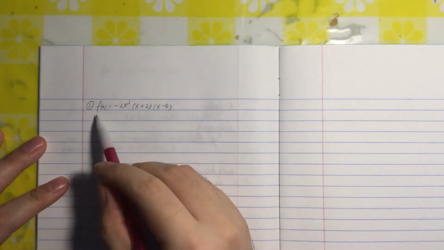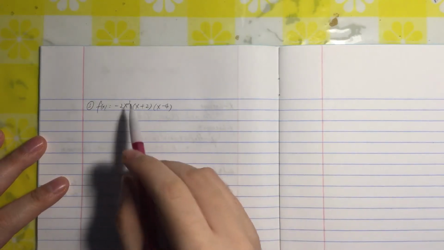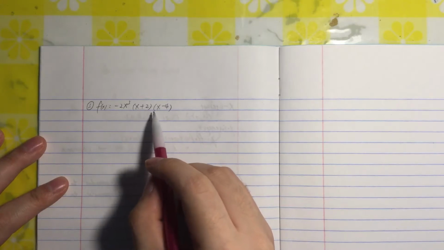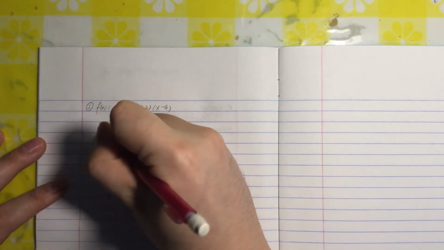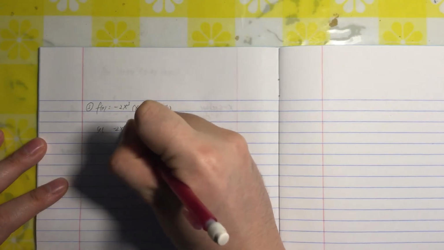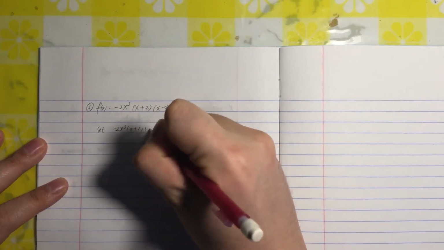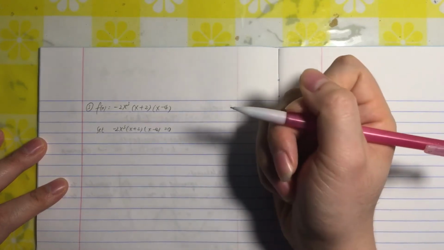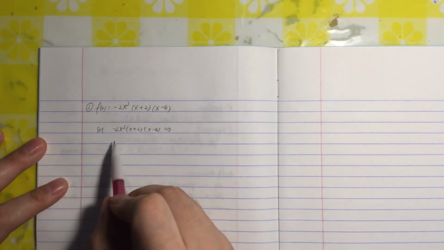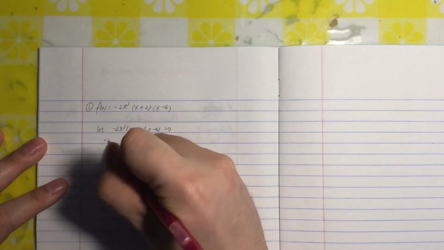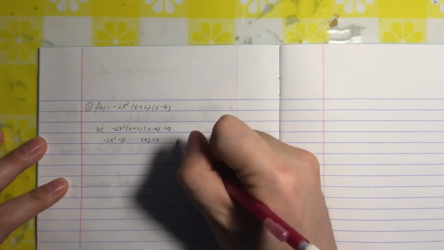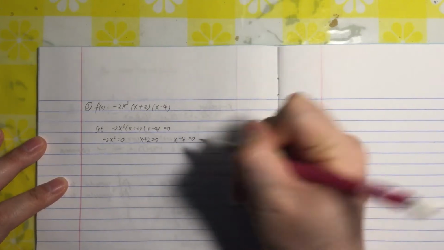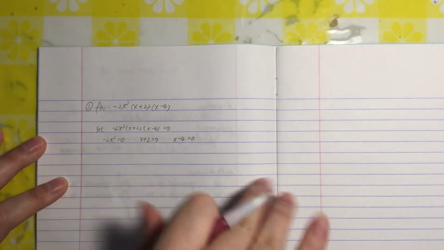Next example, f of x is negative 2 x cubed times (x plus 2) times (x minus 4). In order to graph this polynomial, let's find the zeros first. So set f of x equal to 0, then solve the equation for x. We first of all set each factor equal to 0, then solve for x individually.